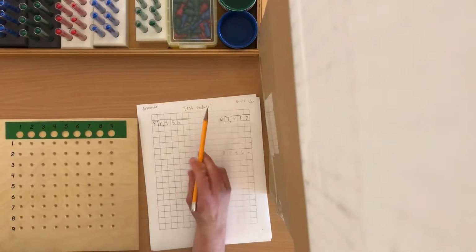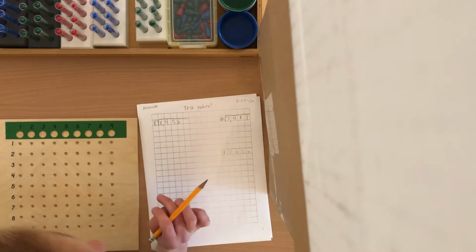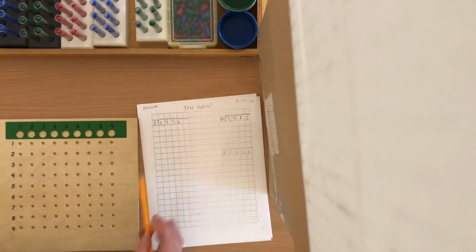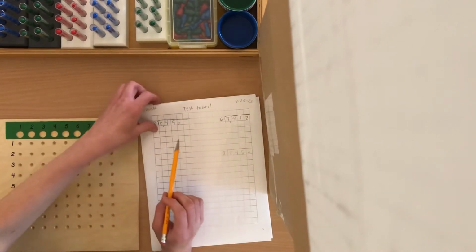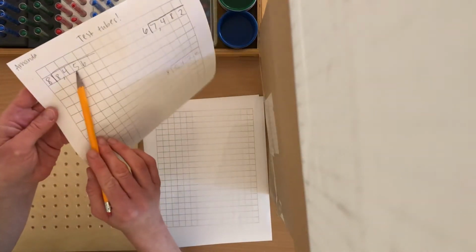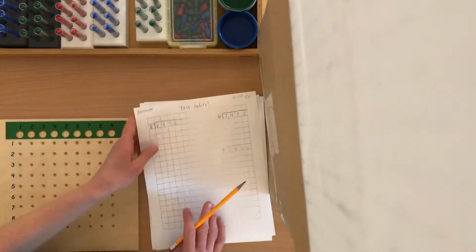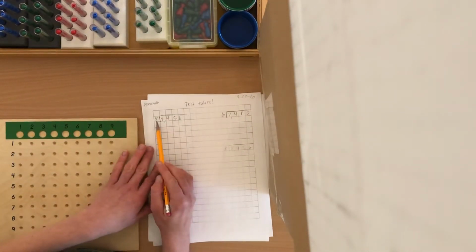Okay, so we're gonna do test tubes. I know you already know how to do it, but I'm just checking because you're gonna have this at home. So let's do this problem first. This problem is 8,456 divided by 8. Okay, so you have your dividend and your divisor.